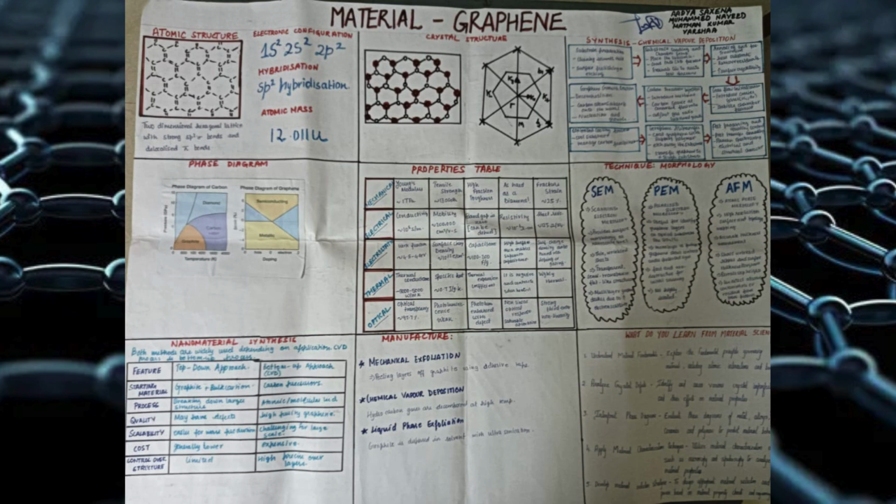In bottom-up approach, the starting material is carbon precursor. The process involves atomic or molecular level assembly. The quality in bottom-up approach will give high purity graphene, whereas the scalability will be challenging for large scale. The cost will be expensive for bottom-up approach, whereas the control over structure will be high, precise over the layers. Let's look into the diverse applications of graphene.